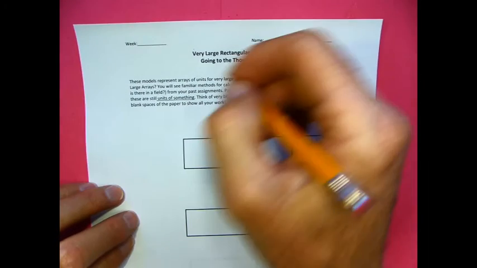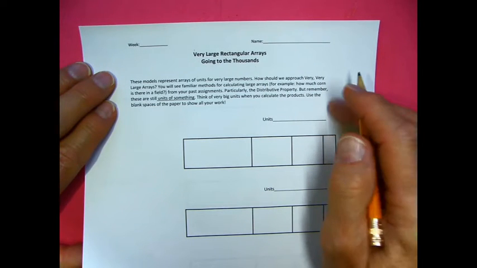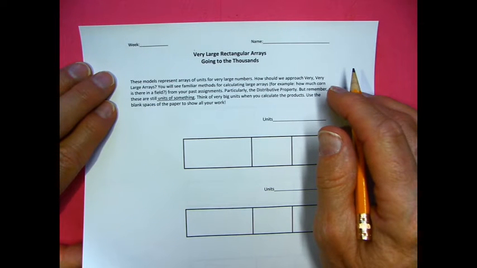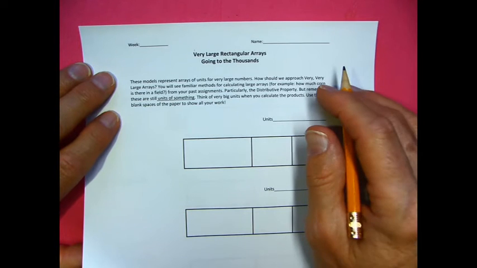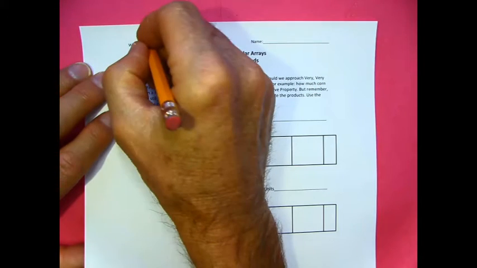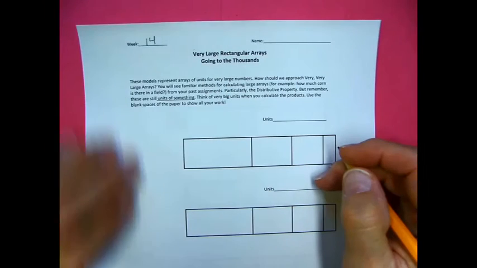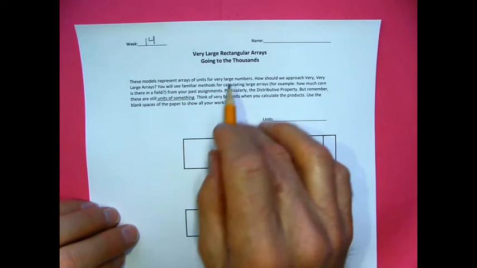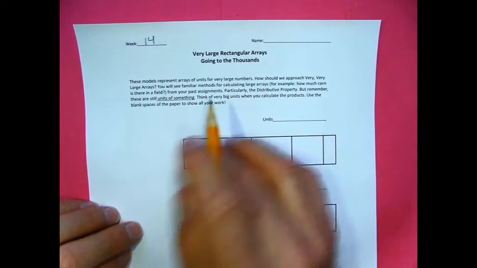The easier way we're going to use is some of the math that you've already learned, and we're going to start thinking of arrays in tens of thousands of dots, but we're not going to use the dots. So welcome to week 14. Let's go ahead and read what we have in our worksheet here.